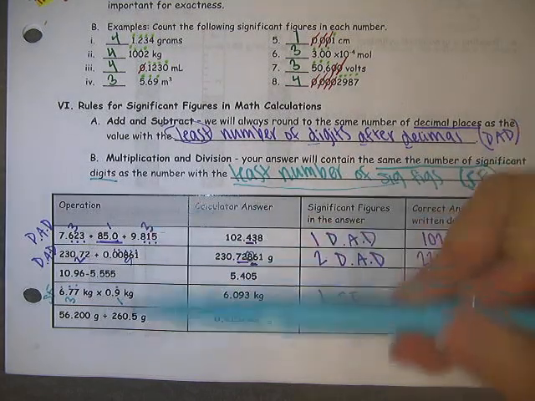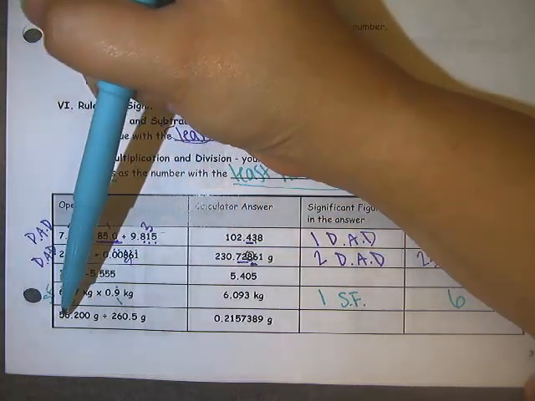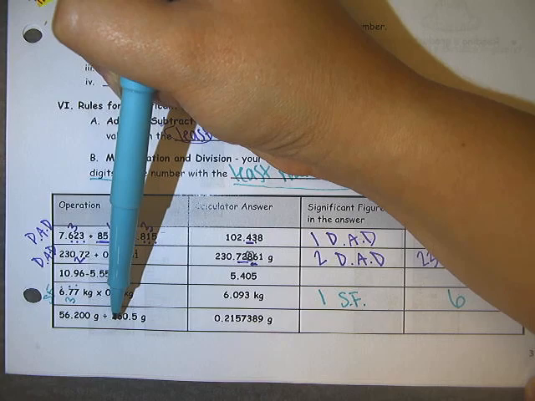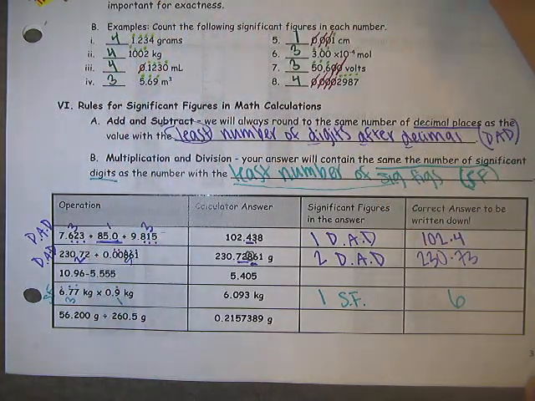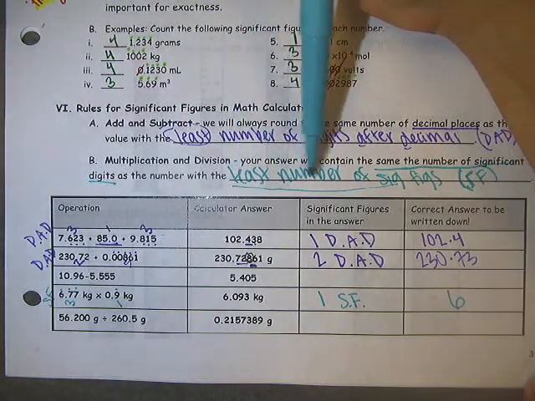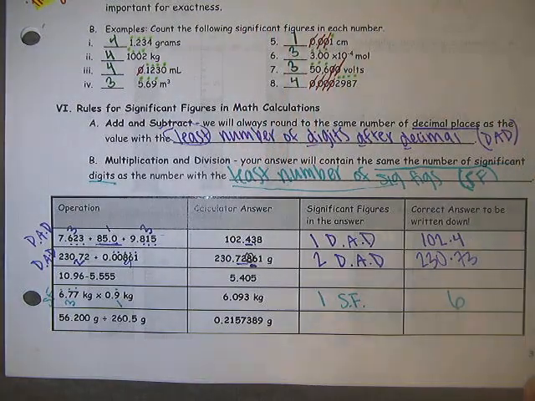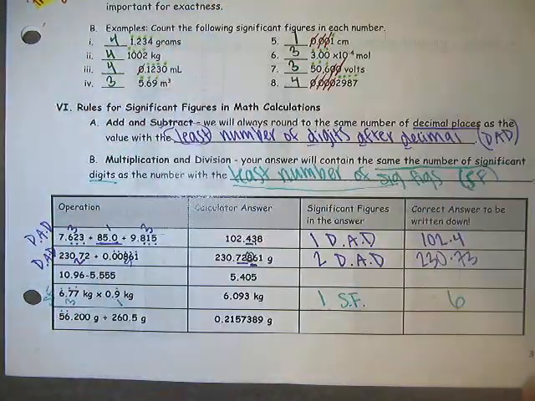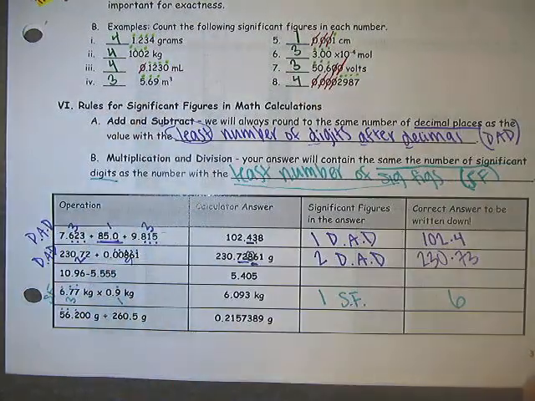Then if I do this last example here, 56.200 divided by 260.5. If I'm looking at these numbers and we are dividing, that means we're doing the least number of significant figures, so I need to count the actual significant figures in each number. The 5 is significant, the 6 is significant, and the 2 is significant.